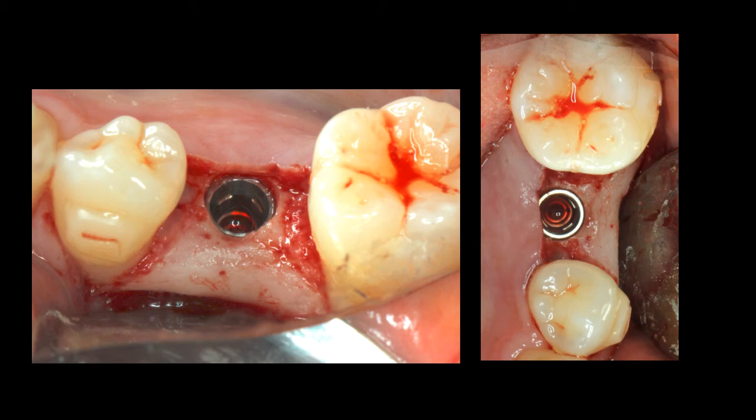On the right hand side picture, we can appreciate adequate bone dimension between the implant and the buccal plate. We need at least 2 millimeters. Well, if you want to push it, it can be 1.5 millimeters all around the implant for good long-term implant and bone viability.